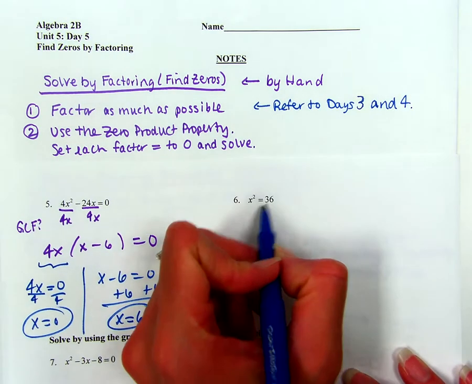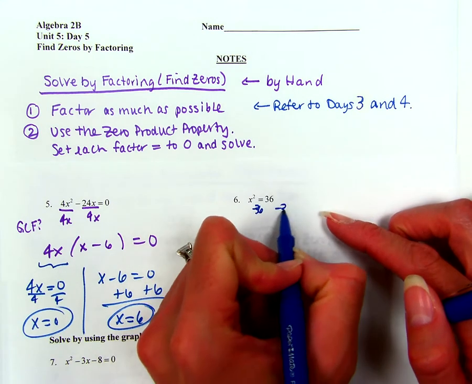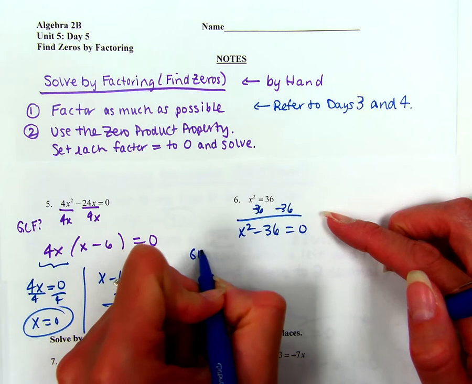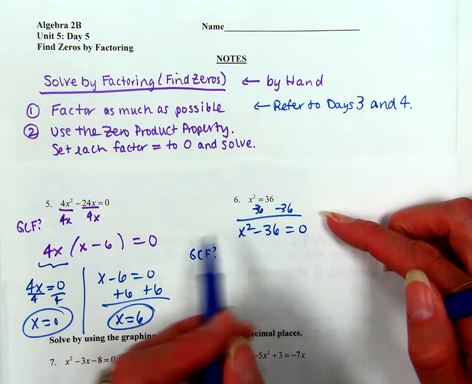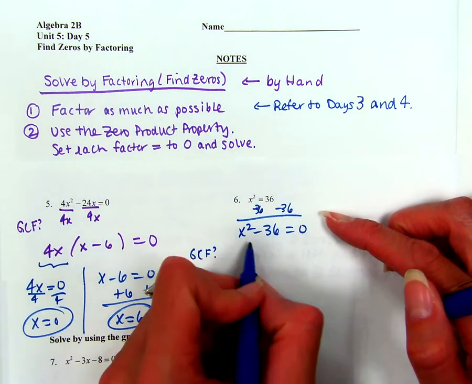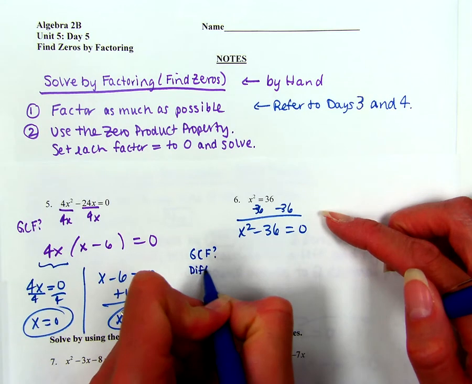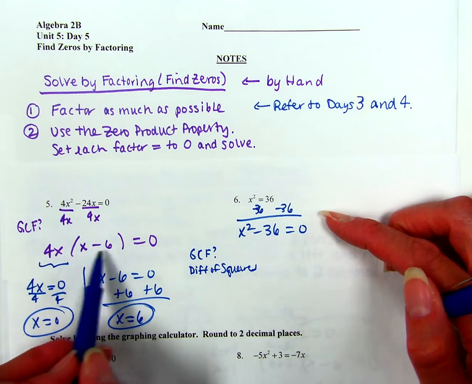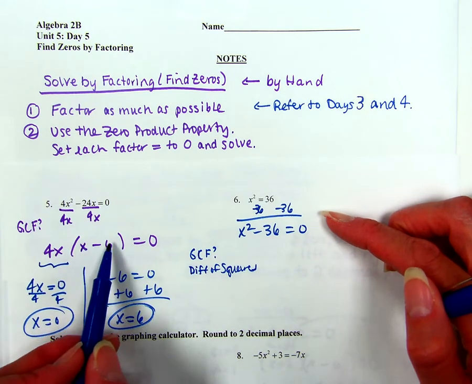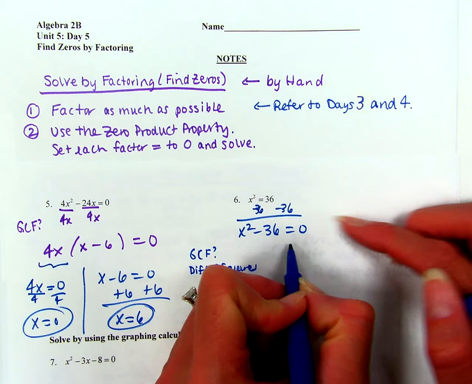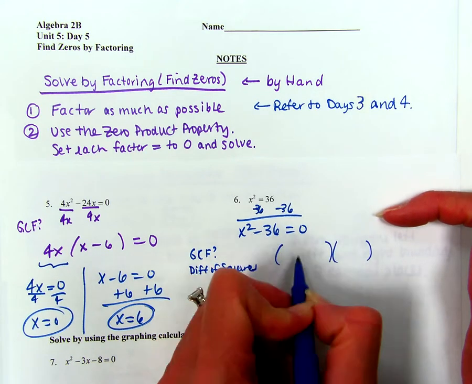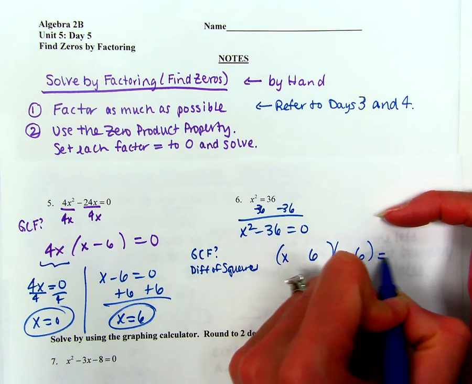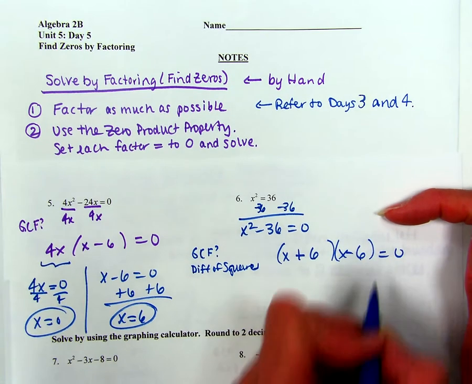All right, this one, I need to make it say equals 0, so I have to subtract 36 first. Then I'm going to look for a GCF. Nope. But now in this case, I only have a binomial. So I look for the difference of perfect squares. This one was a binomial too, but x minus 6, x squared is not a perfect square, neither is 6. Okay, but this one is a perfect square, so what multiplies to x squared? Well, x and x. The square root of 36 is 6. And so one of them is plus 6, and one of them is minus 6.